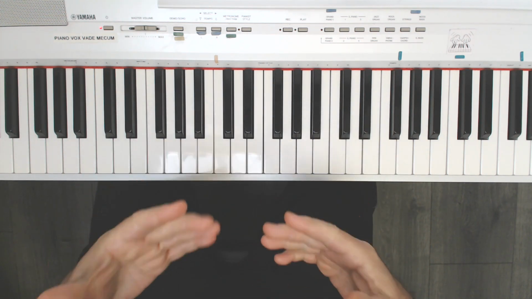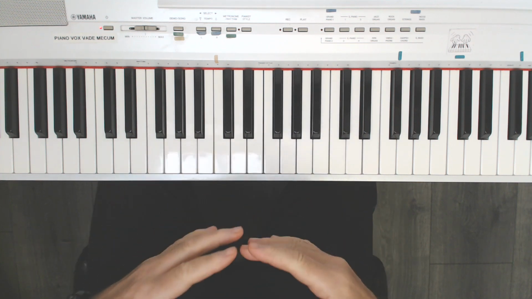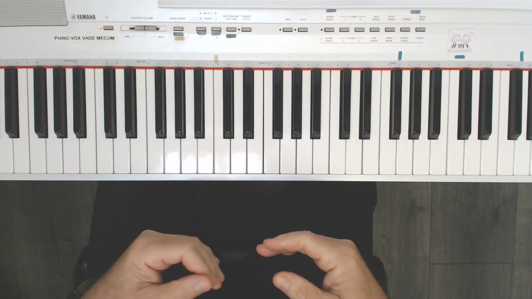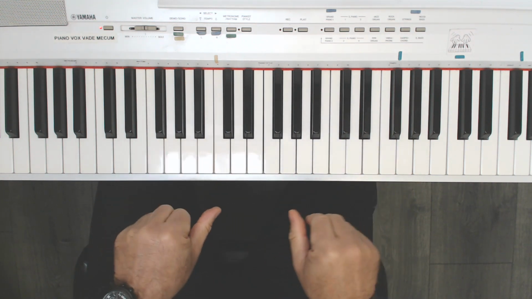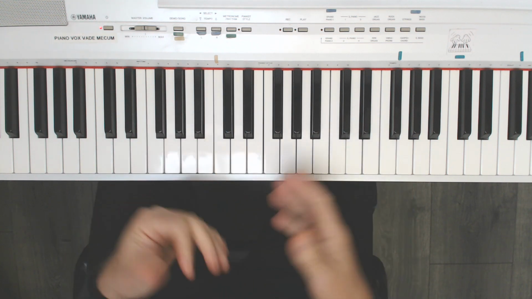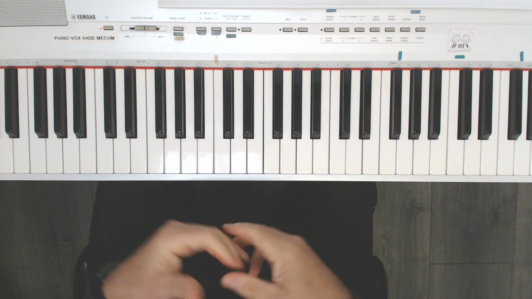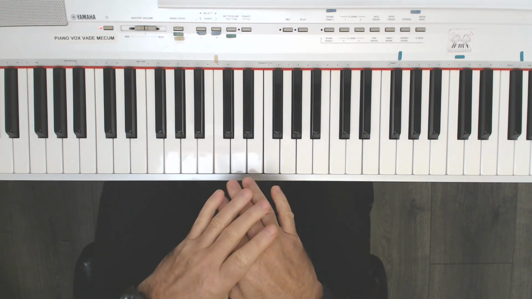So I have modified the original key of E flat to C, but naturally once you have grasped the harmonies that I'm going to show you, and if you have a digital piano, do not hesitate to use your transpose or transposition function, depending on the model you have, to adjust to the key that suits your voice. They're also made for that. Your manual will tell you how to do it, but it's always very simple.